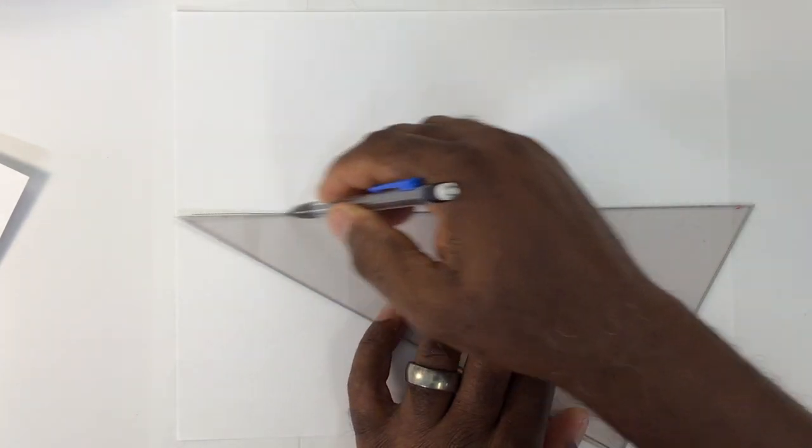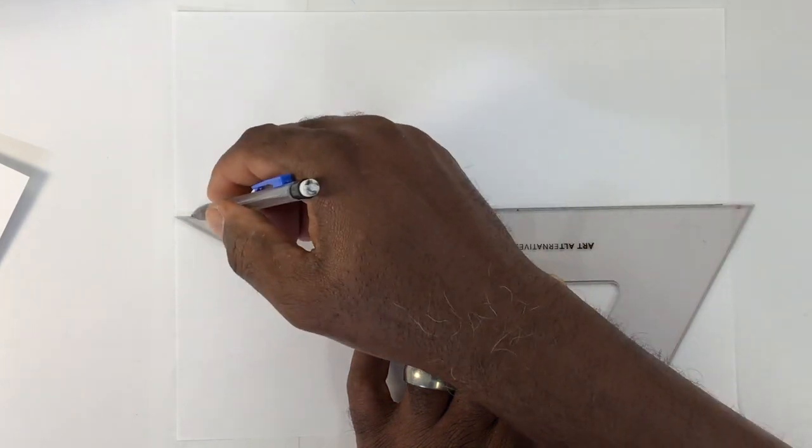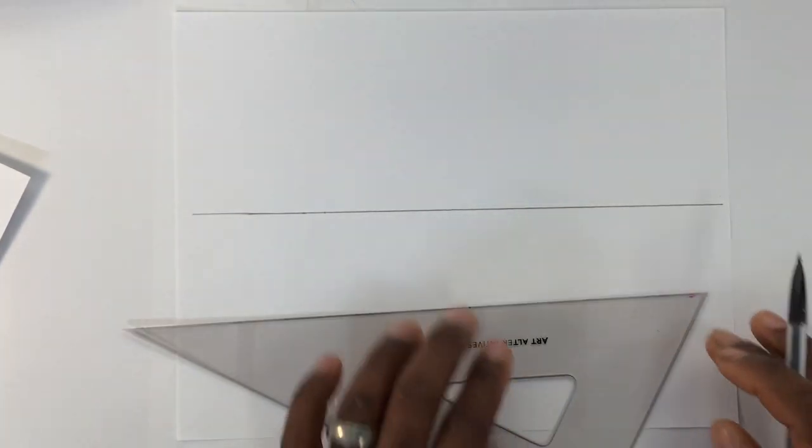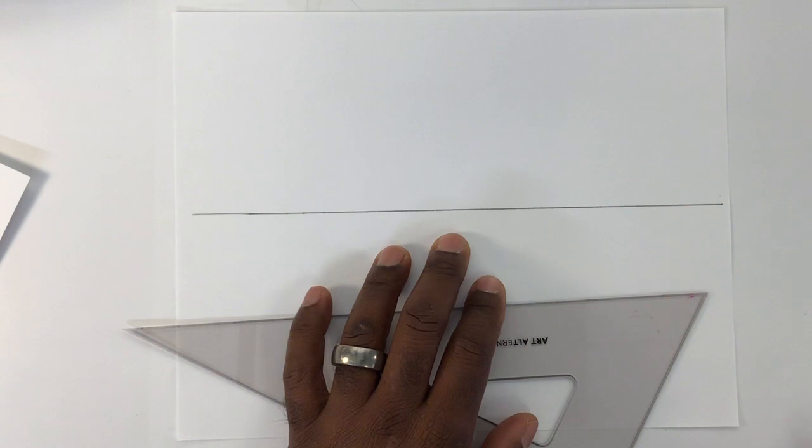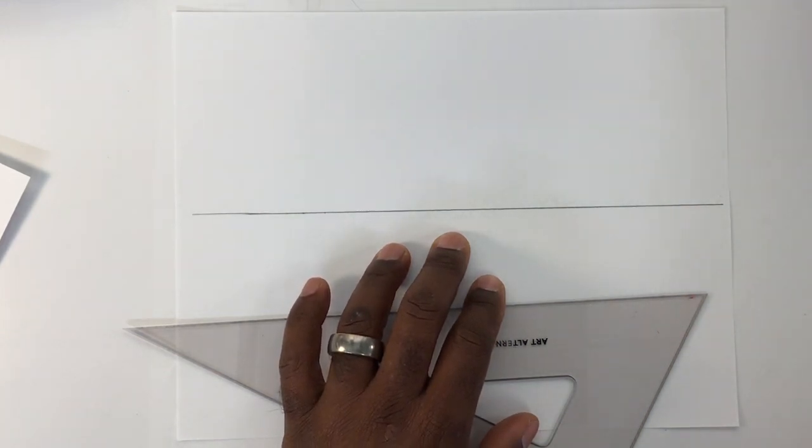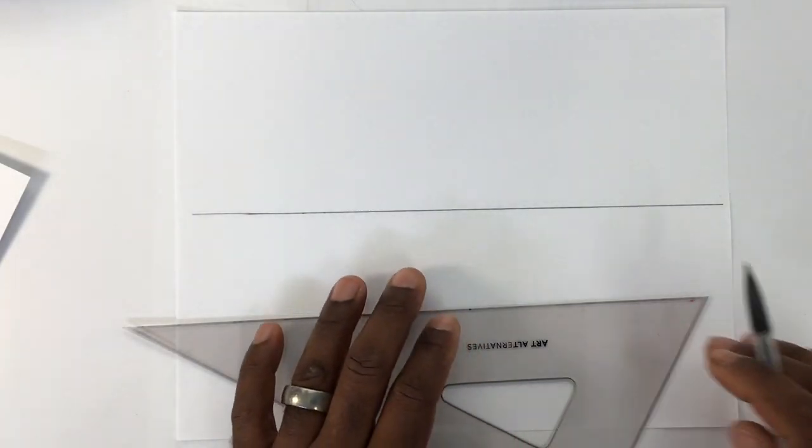Welcome back to our ongoing perspective drawing series with a focus on 2-point perspective. In this video, this will be part 4 of our 2-point perspective series, and we will be focusing on distortion this time, distortion in 2-point perspective.